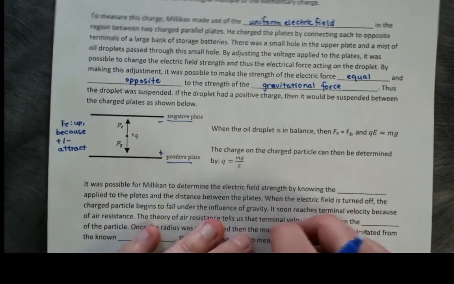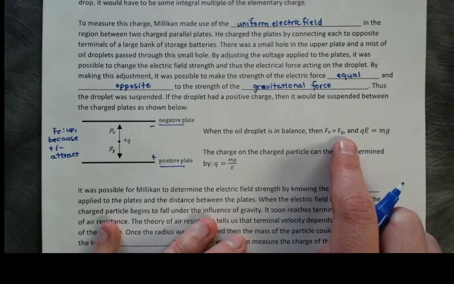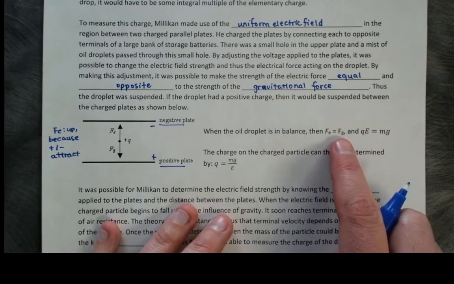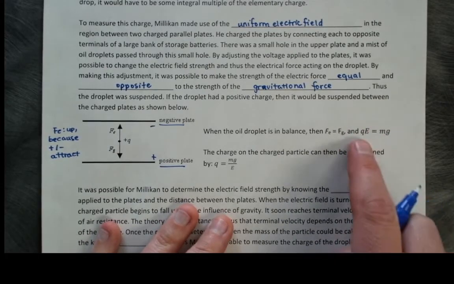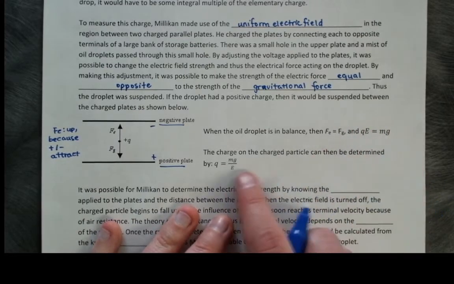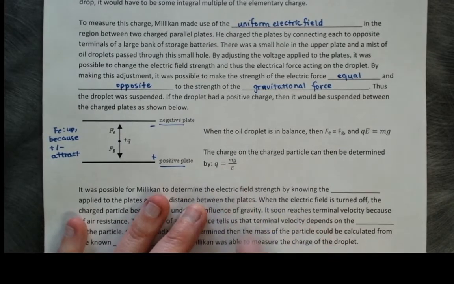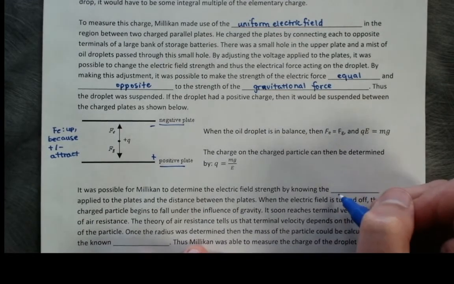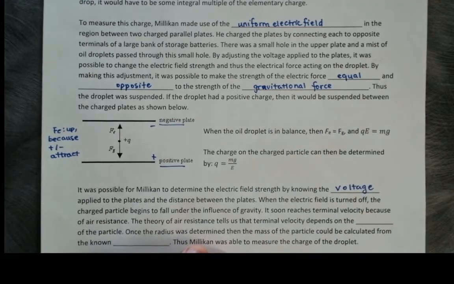So when an oil droplet is balanced, that means that electric force equals gravity force. We know that electric force is really Q times E. We know that gravity force is really M times G. So we have an equation, and he could solve for Q. Rearrange so that Q equals mg divided by E. So it was possible for Millikan to determine the electric field strength by knowing the voltage that he had in the batteries. That's grade 12 stuff.